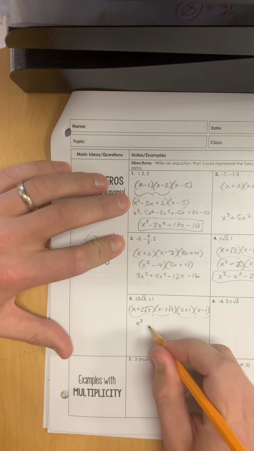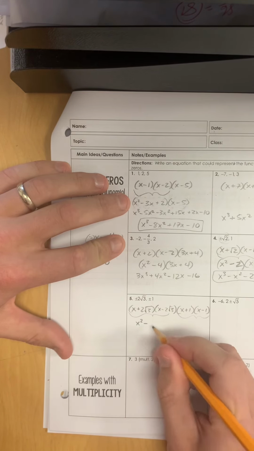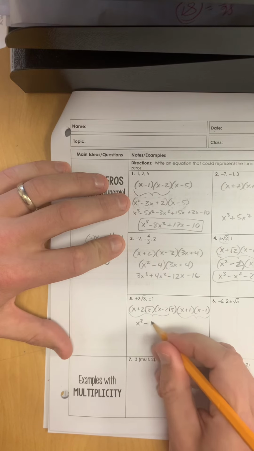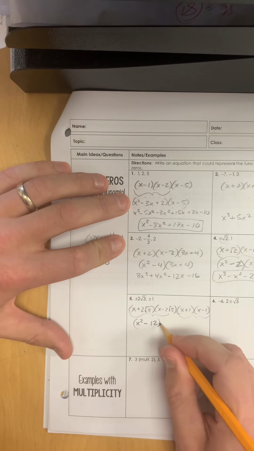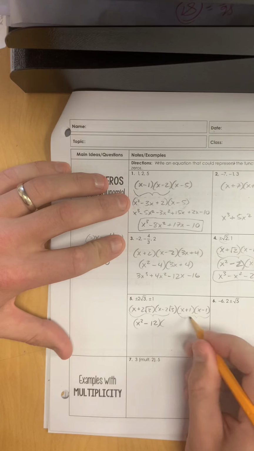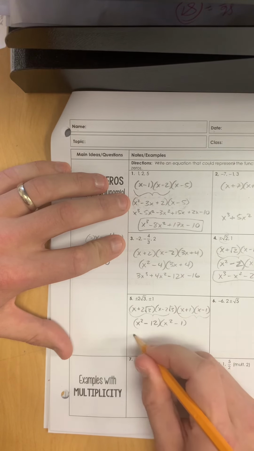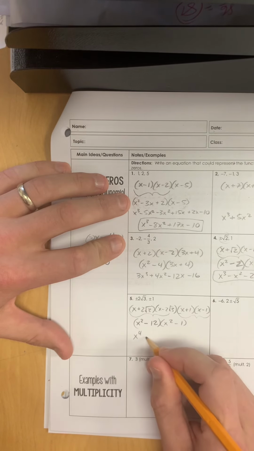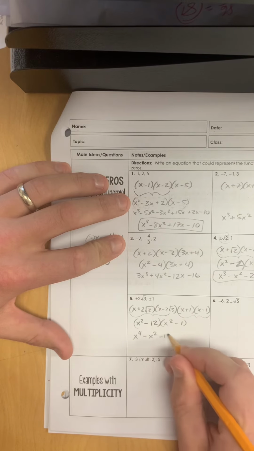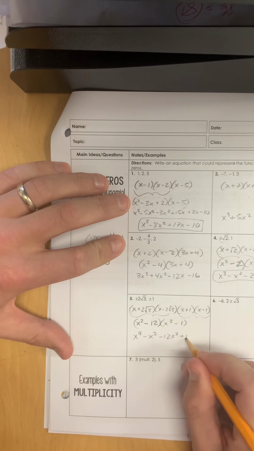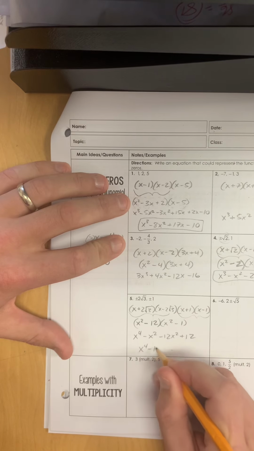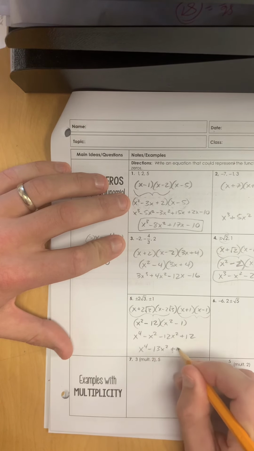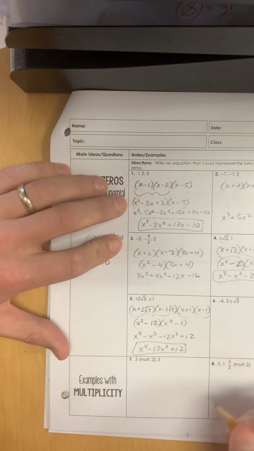So this is going to be x squared minus 12. And this other one will be x squared minus 1. Looks like we get something like this for our answer.